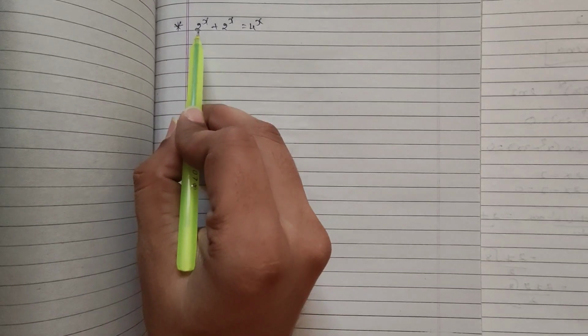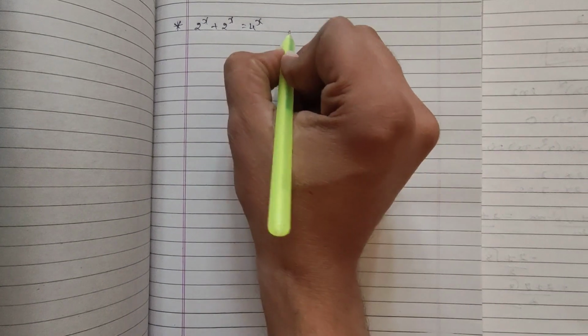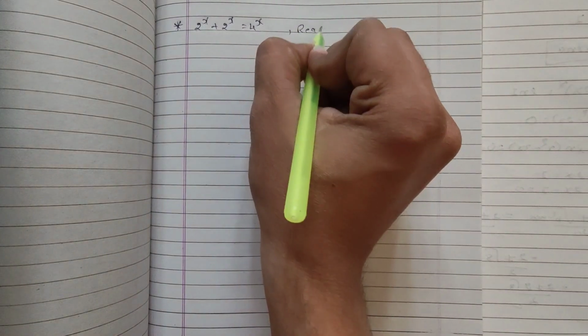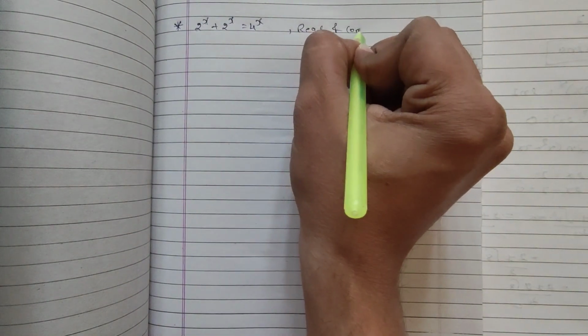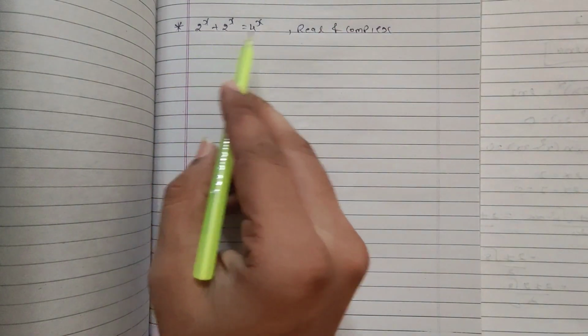So what is the question? 2 raised to x plus 2 raised to x equal to 4 raised to x. And we have to find both the solutions, real and complex solutions as well. When we find the value of x, we will find both the real value and the complex value. This is going to be a very interesting video to see what values we will get, so pay attention throughout the video.